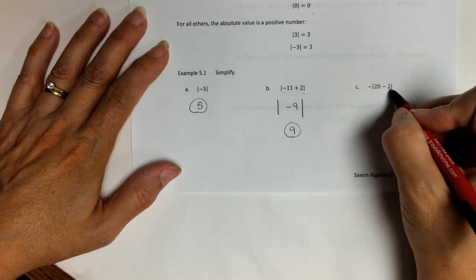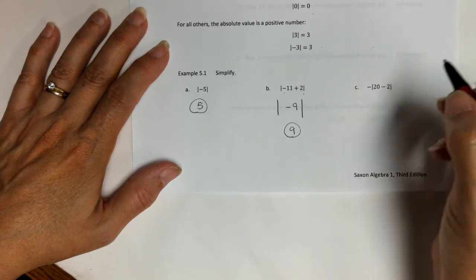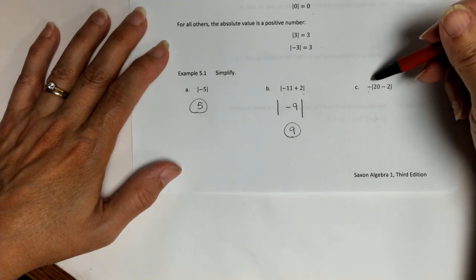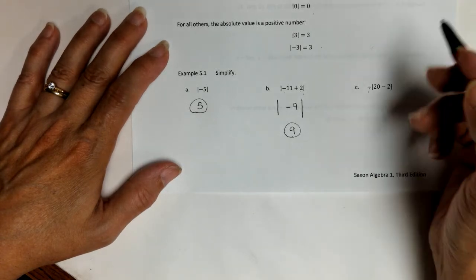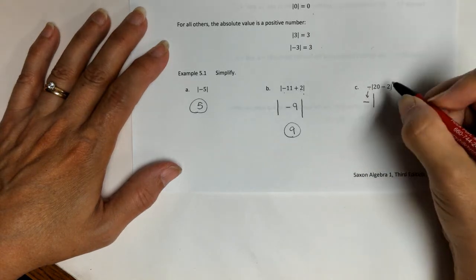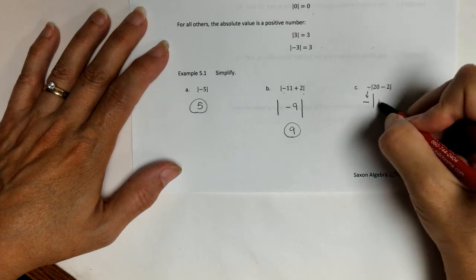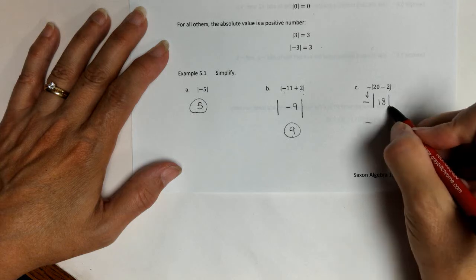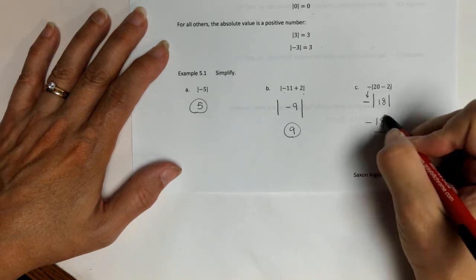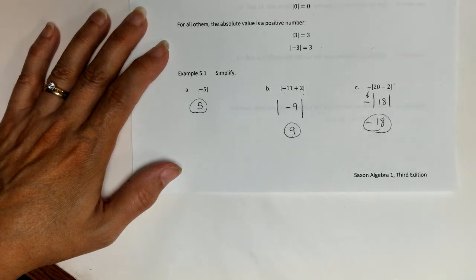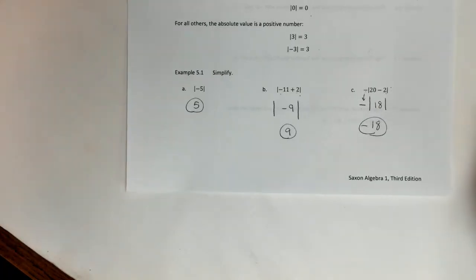Okay, here again, we're working inside those bars first. That negative is on the outside of the absolute value and is not affected by that. The negative is still there. And then absolute value of 20 minus 2 is 18. So we have the opposite of the absolute value of 18, which is -18. See, we have absolute value, but a negative answer on that. That's it for this part.